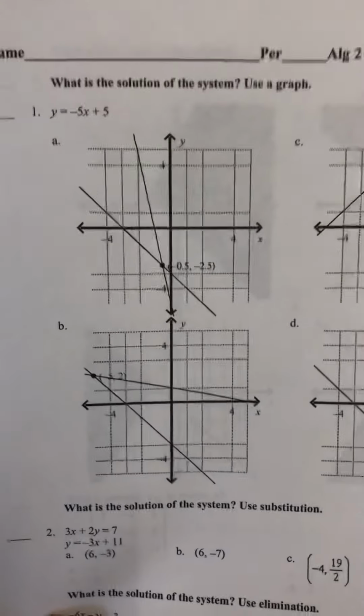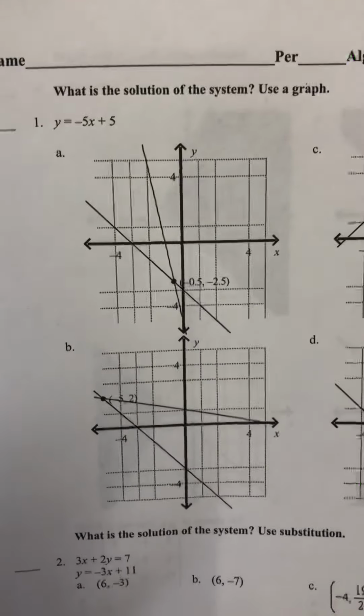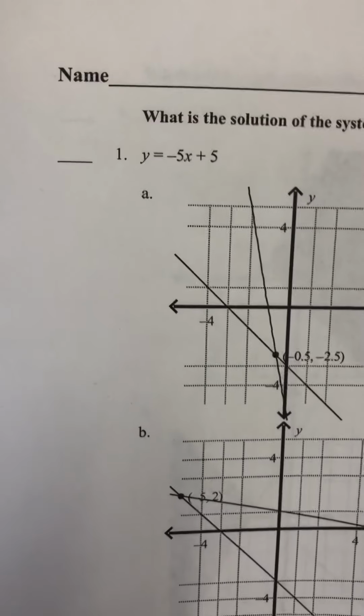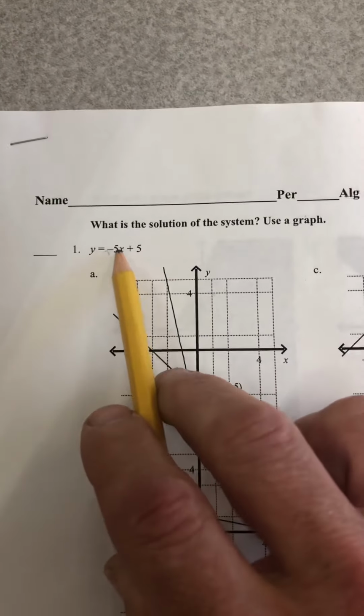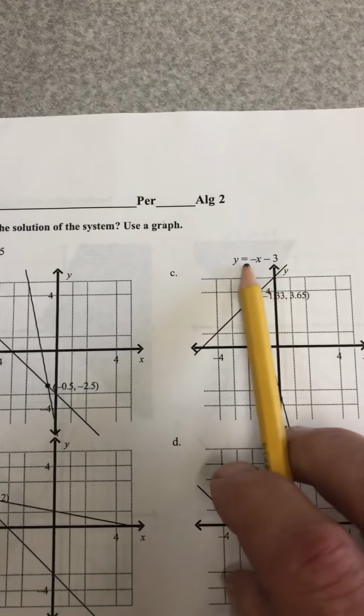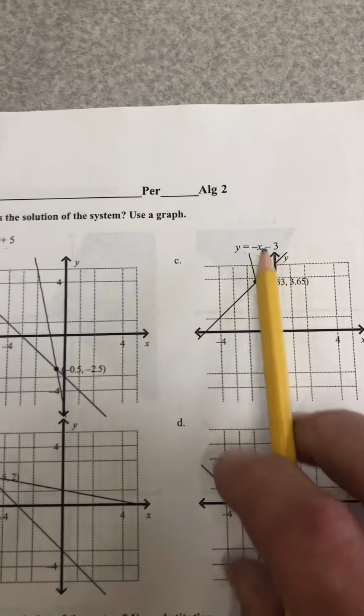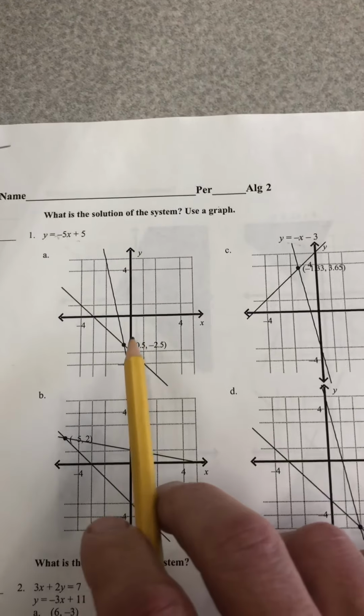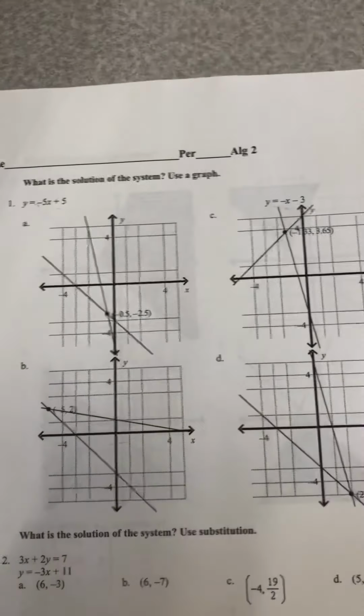So number one, what is the solution of the system? Let me point it out here. This is kind of hard to see the way it's printed out. You have y equals negative 5x plus 5, and y equals negative 3x minus 3. Just by graphing, what's the solution?